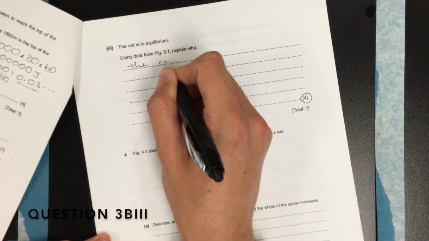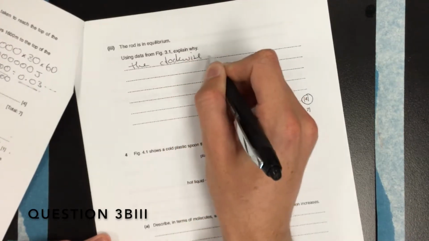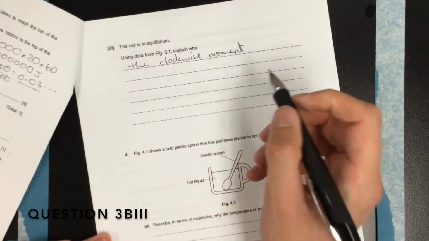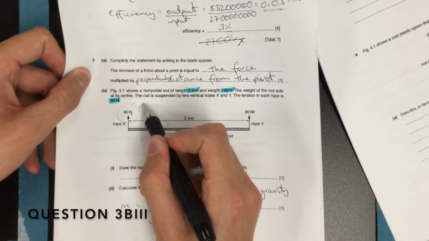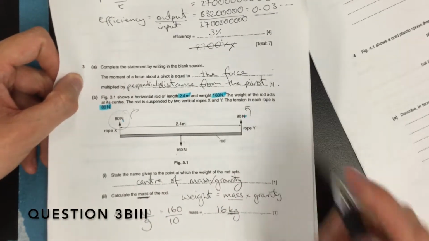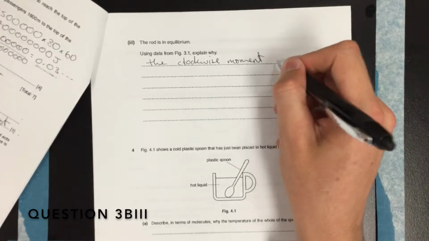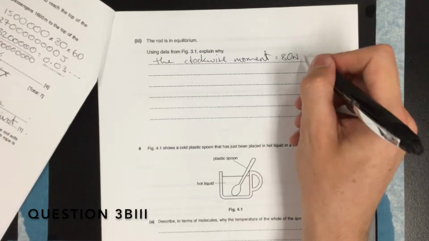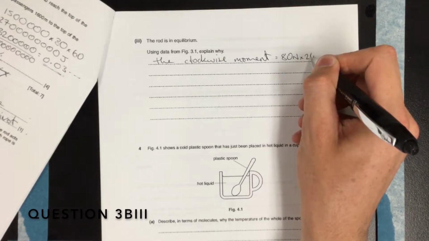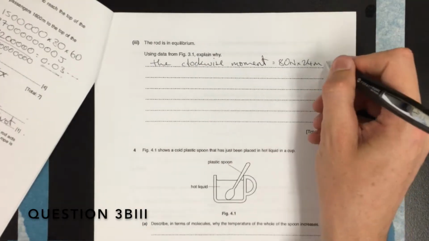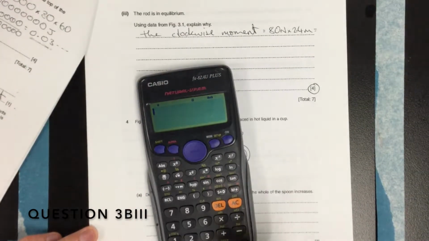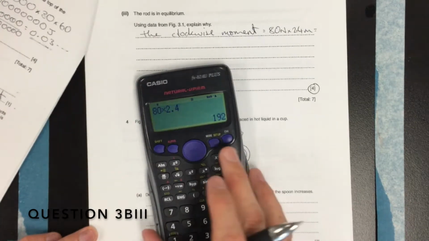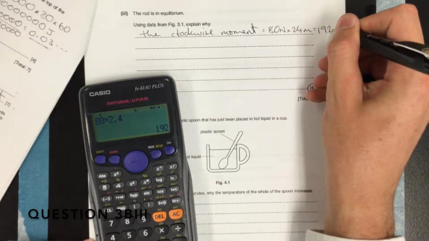So the clockwise moment, we say clockwise because it's going to make it turn in a clockwise direction. Clockwise, remember, means this one here, that's clockwise, this one's anti-clockwise. So the clockwise moment equals 80 newtons times 2.4 meters. And I can work out what that is because I want to be showing as much information as I can. So 80 times 2.4 is 192 Newton meters.